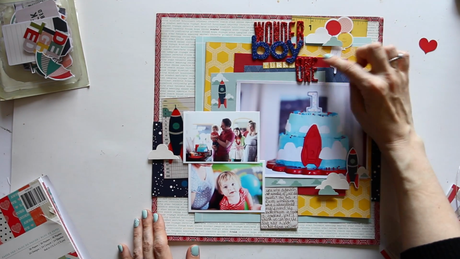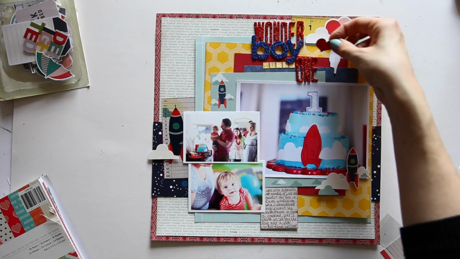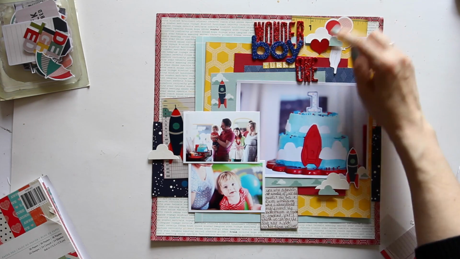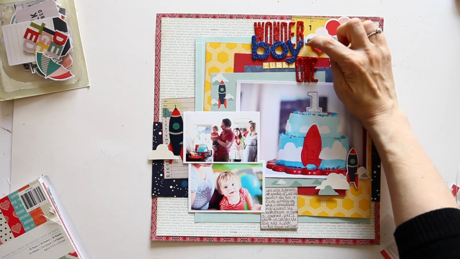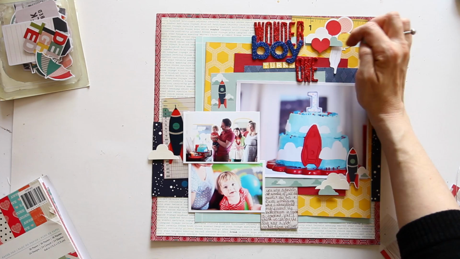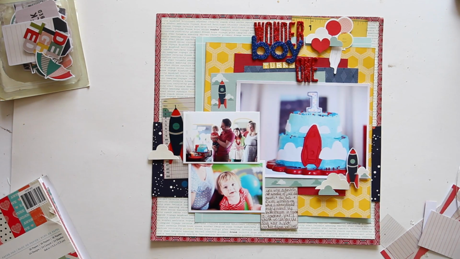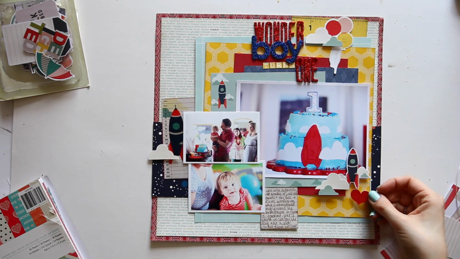Now, coming back up here, I've got this little empty space that I don't love. Would the heart make it better? I'm not sure that the heart is best there because the shape of the clouds is similar to the shape of the top of the heart, and it looks a little odd, as much as I love a red heart.